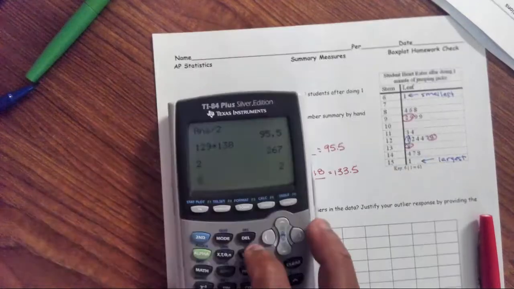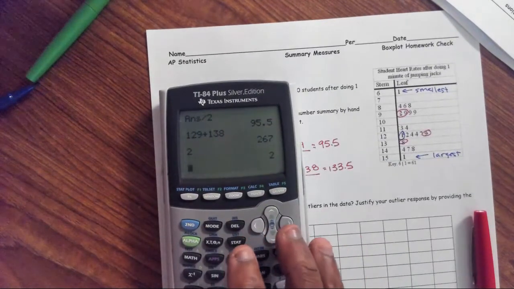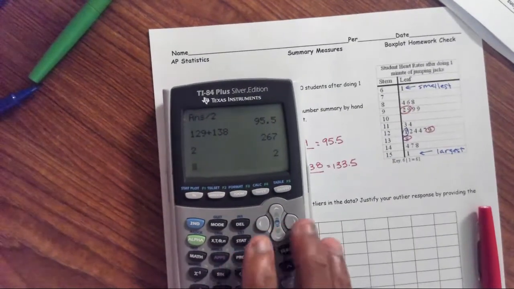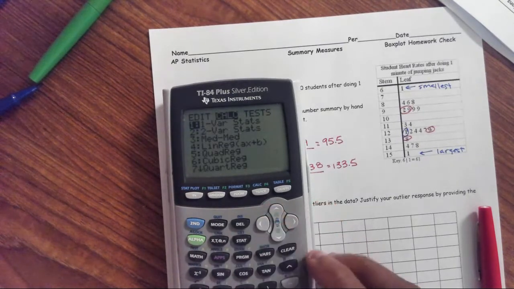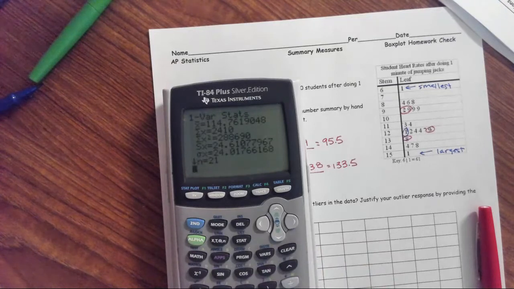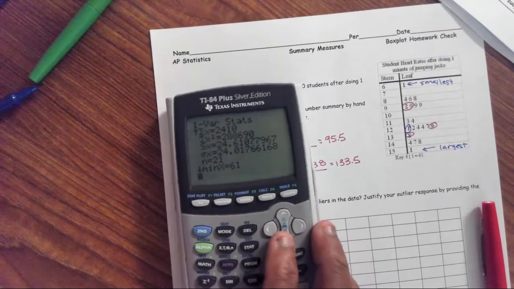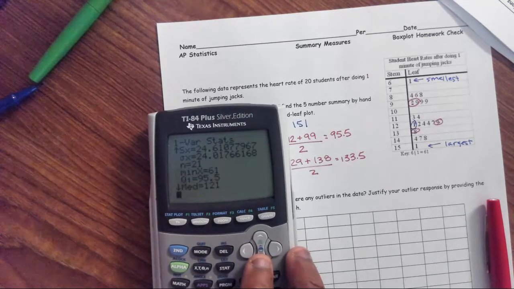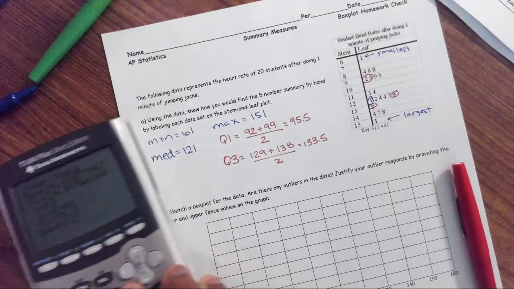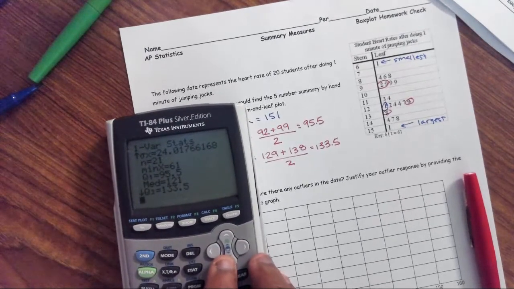Your calculator does it for you. Go to Stat, Calc, One Variable. I already have the numbers typed in my list. If you look here, these should verify our min is 61, our Q1 is 95.5, the median is 121, the Q3 is 133.5, and the max is 151.